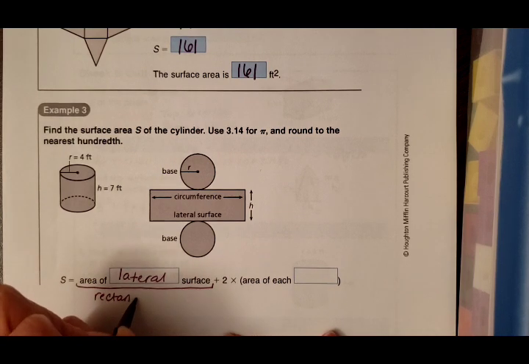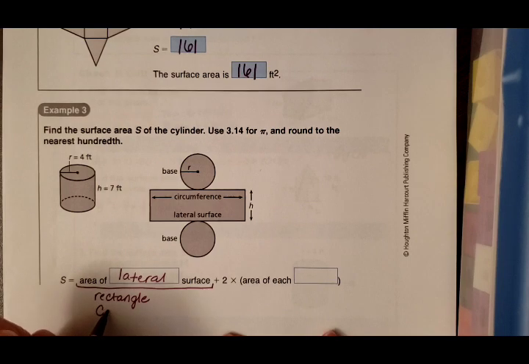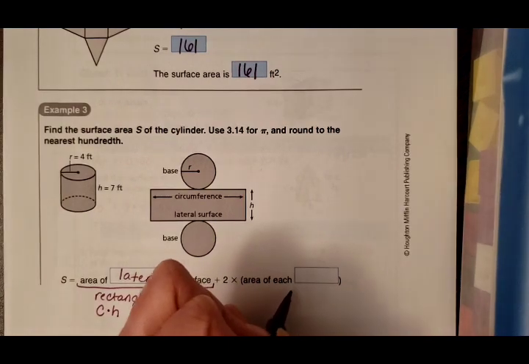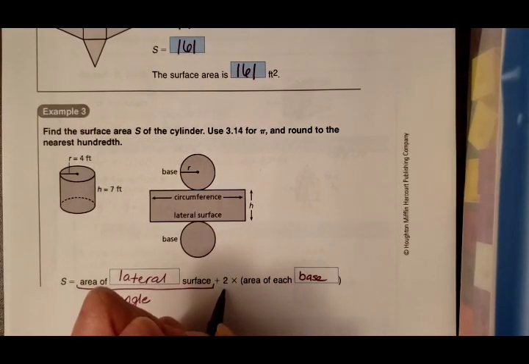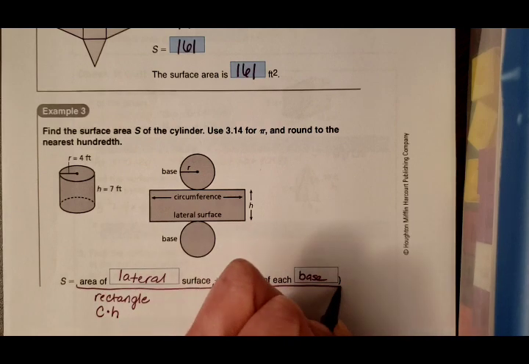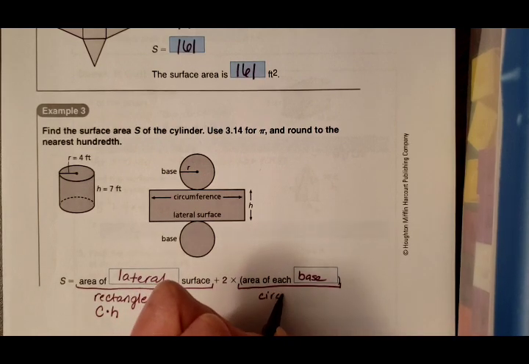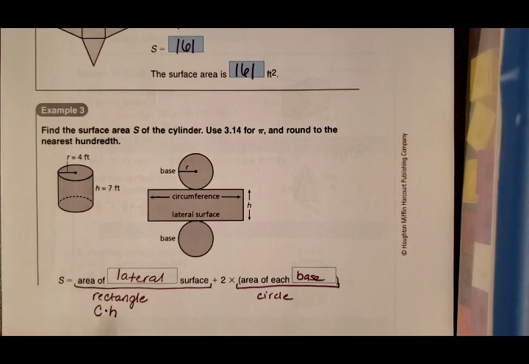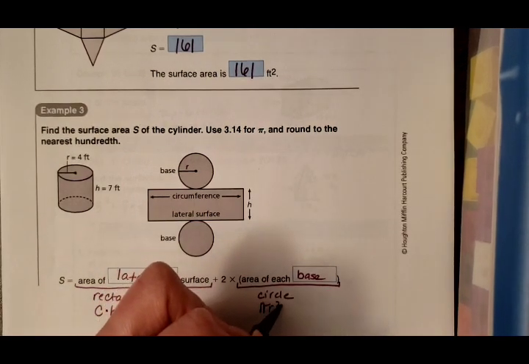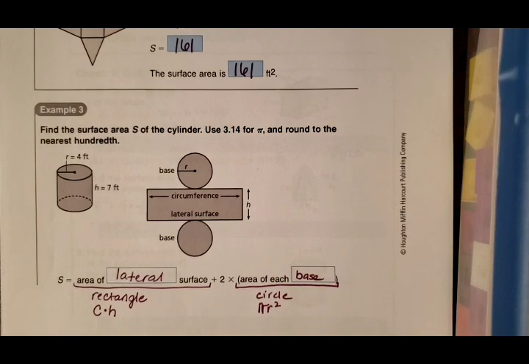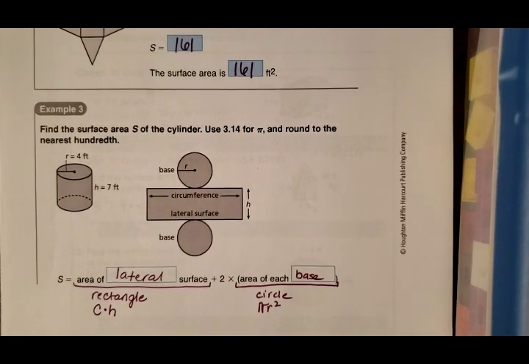So we label that. It's the area of the rectangle, and it's the circumference times the height. And then we have the area of each base. We multiply it by 2 because there's 2 of them, and that's the circle. And we find the area of a circle, pi r squared. So, that's what we're really working on here.